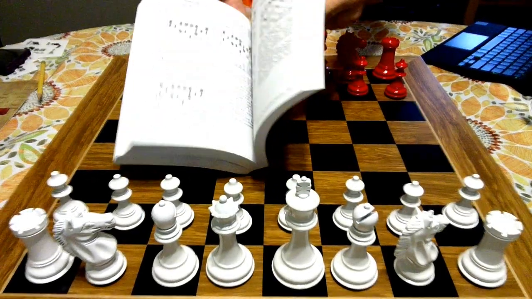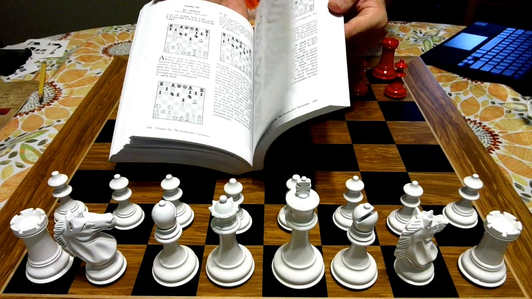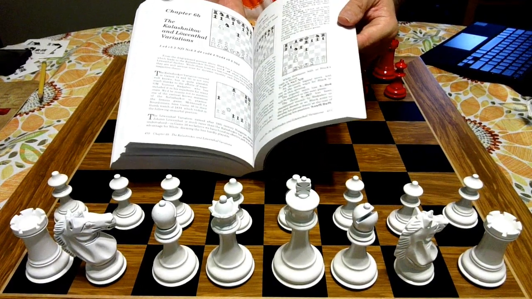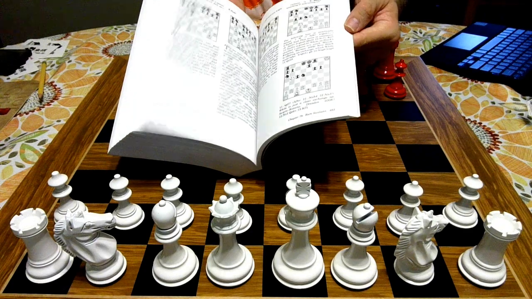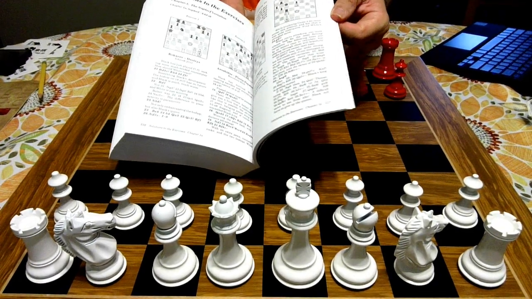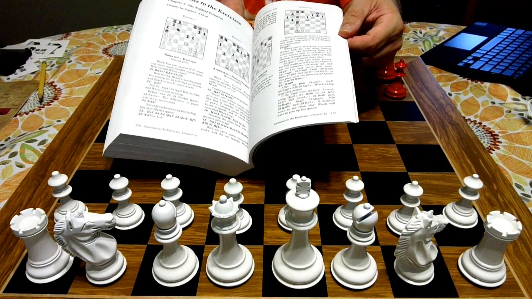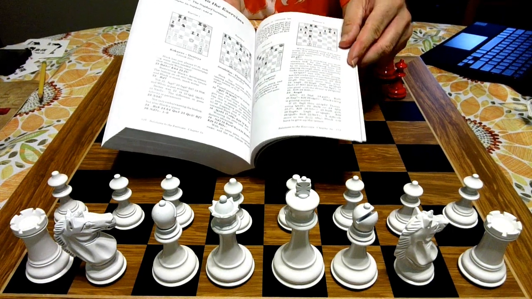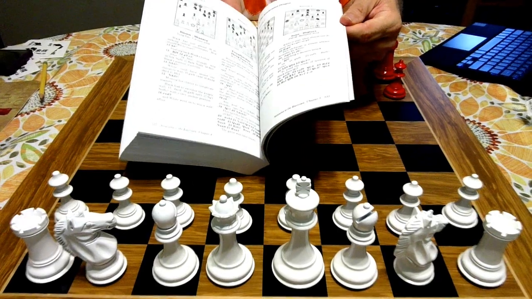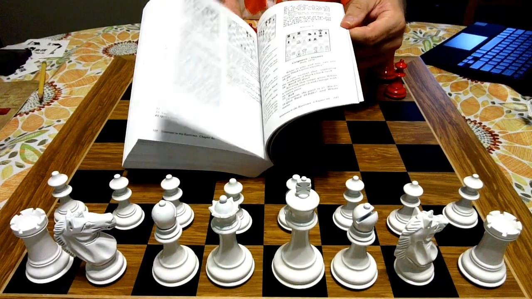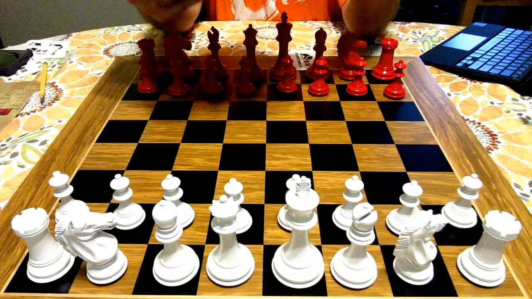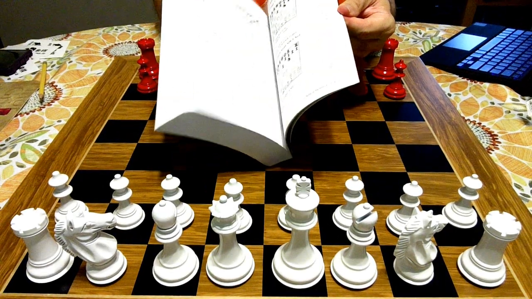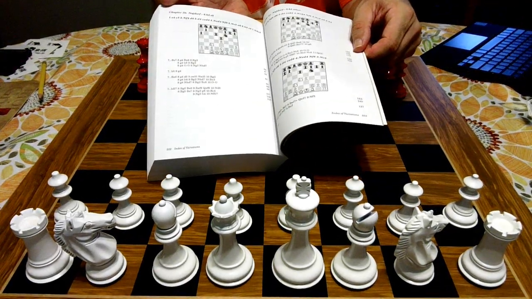For me that is very important, because sometimes you lose track of things as you are watching the position, and so it's difficult. There are some exercises and the solutions to the exercises, and, if I remember well, also an index of variations.